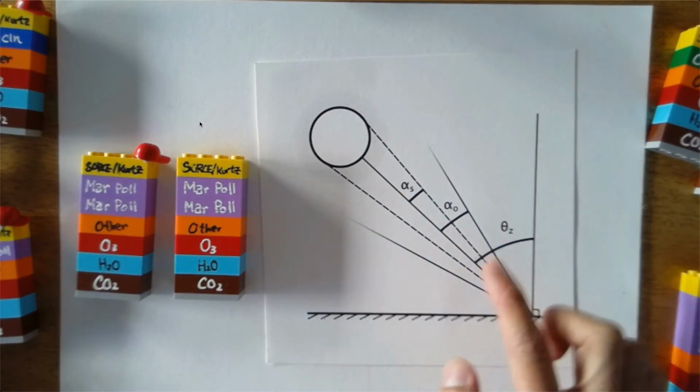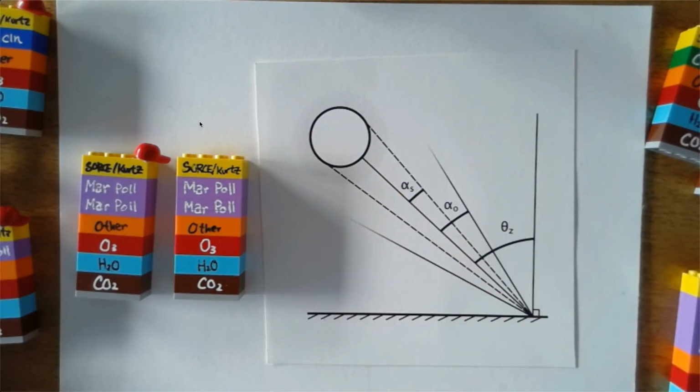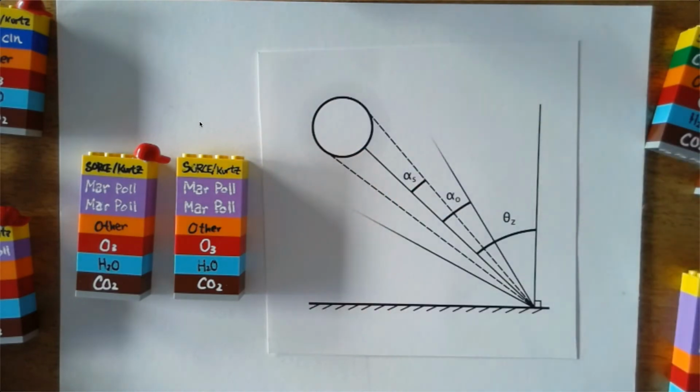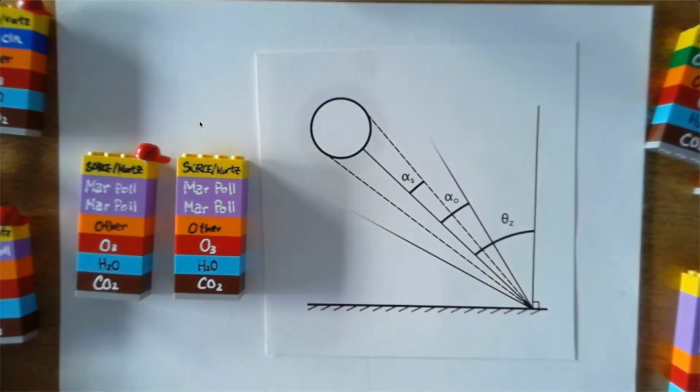So here, alpha naught is the optical tolerance of whatever instrument we are thinking about. That is usually between 0.6 degrees and anything up to 5 degrees, right? Alpha S is the extent of the sun, so it's about 0.65 degrees.